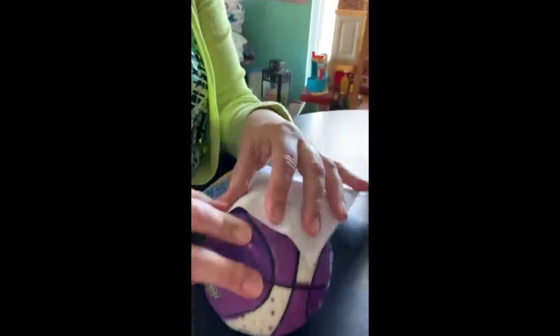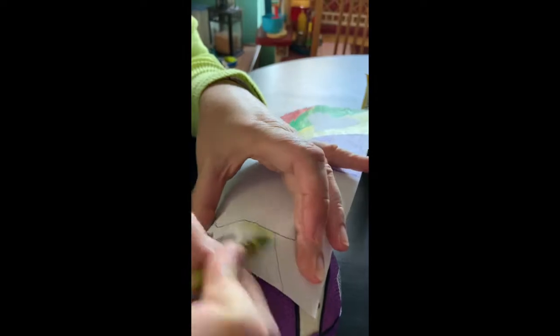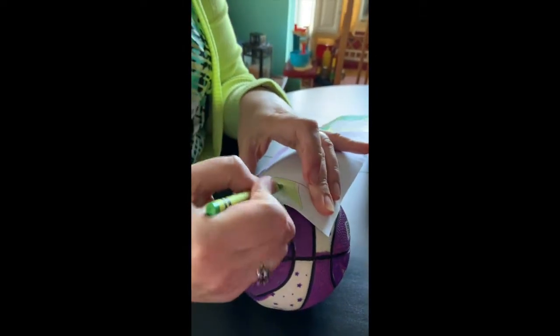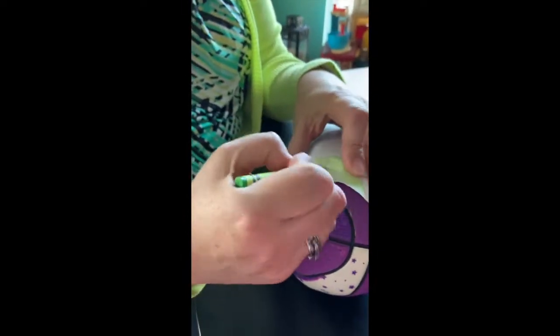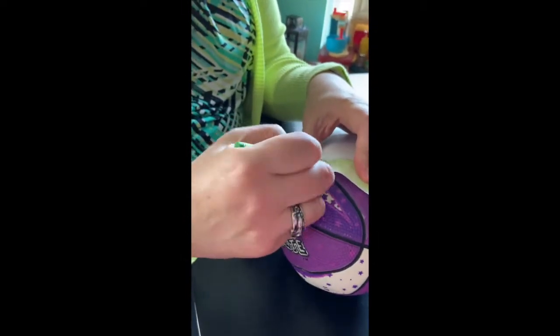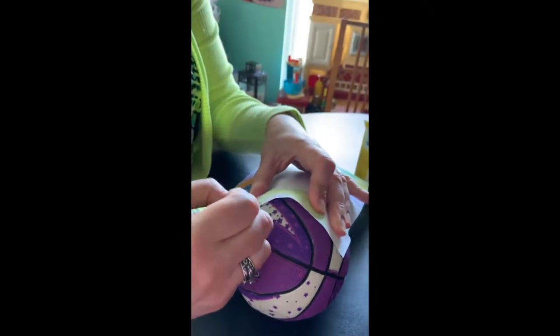You never know where you're going to find different and unique textures within your house. Like, for instance, this basketball, just a tiny basketball, but it has its own unique texture to it. So you can use that to color.